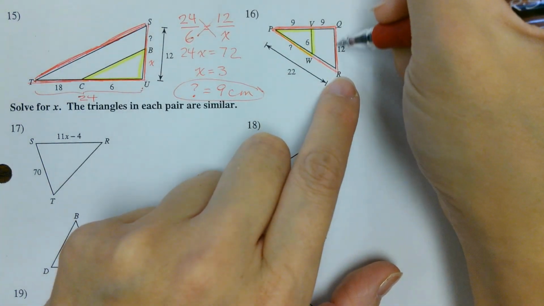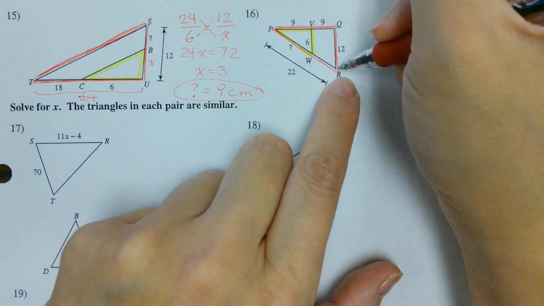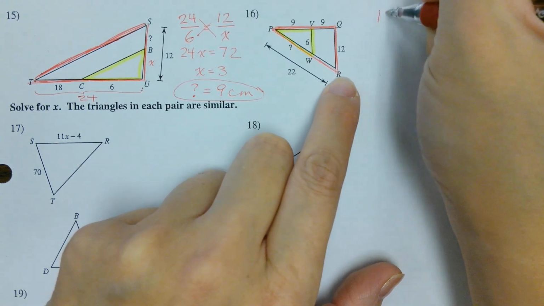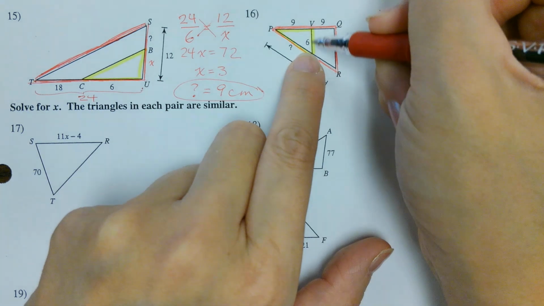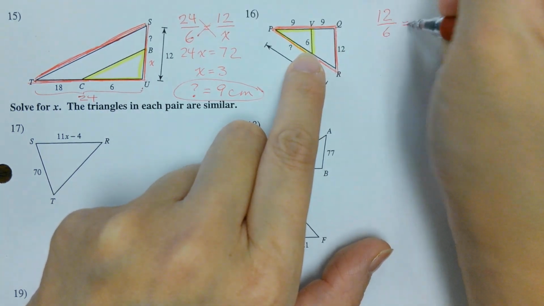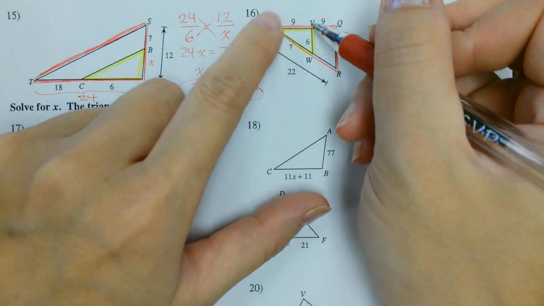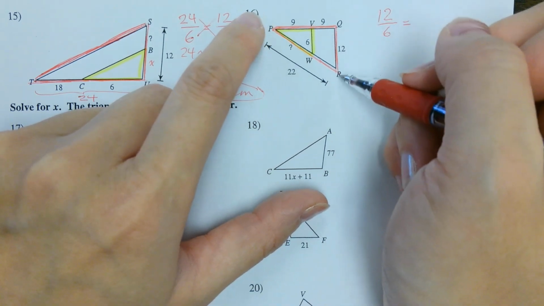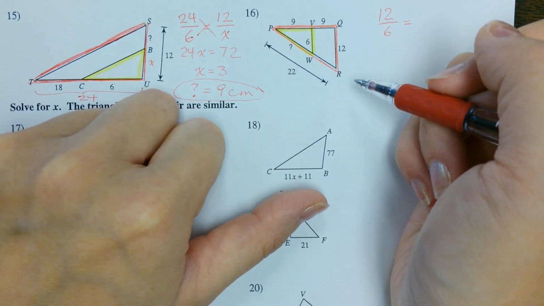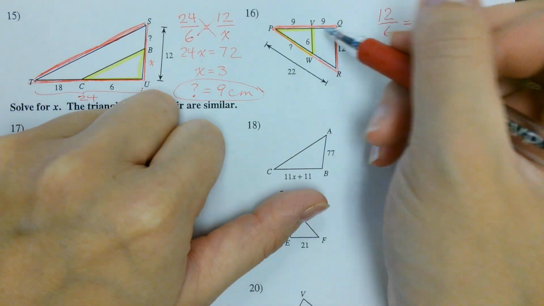So, length of the big triangle here is 12. Length of the small triangle here is 6. Length of these two lines?